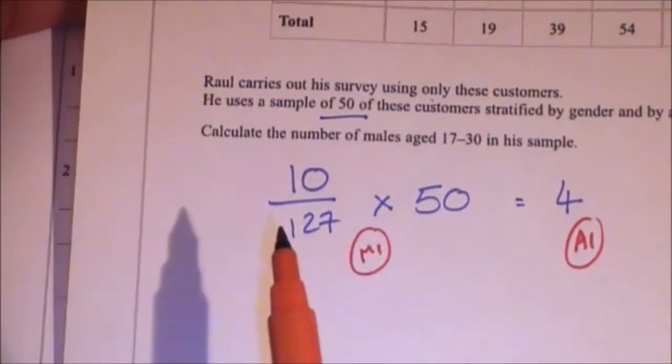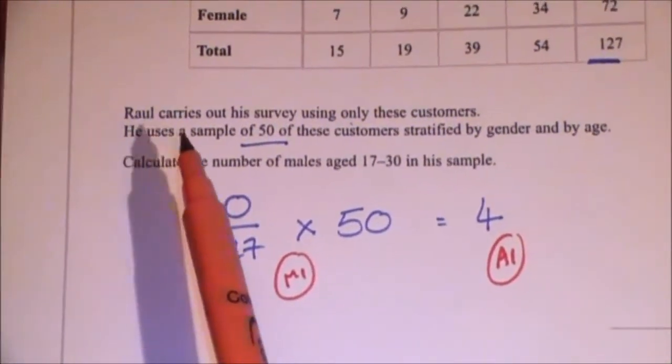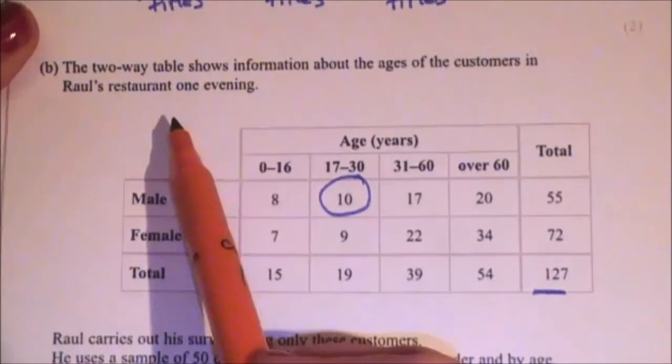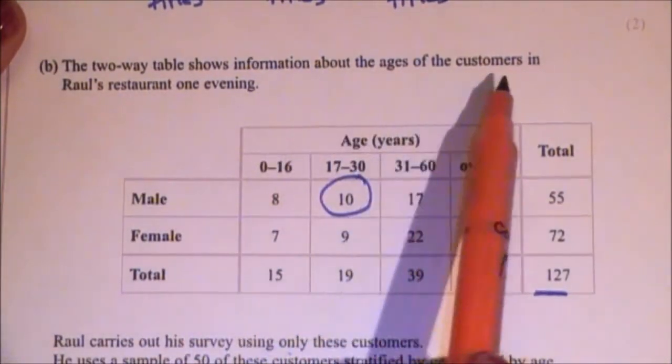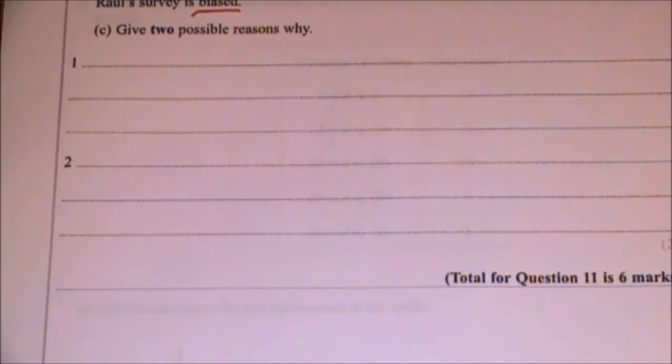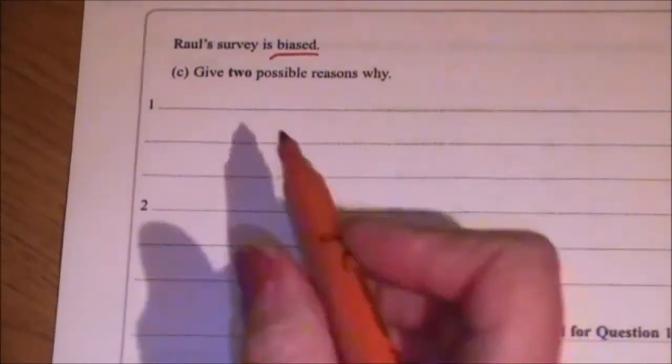The final part says Raoul's survey is biased. That means it's not fair, it's probably not representative. So give 2 possible reasons why it's biased. Now there's a few different reasons here. The easiest one to miss, in fact, is the fact that he says here, Raoul carries out his survey using only, no, not that one, it's up here. The two-way table shows the ages of customers one evening, okay, one evening. So there are 3 reasons that this might be biased. You need to provide 2 reasons for the 2 marks.